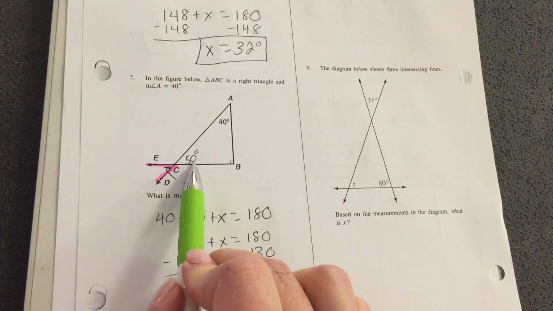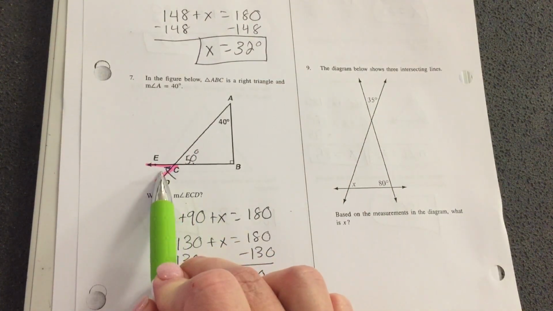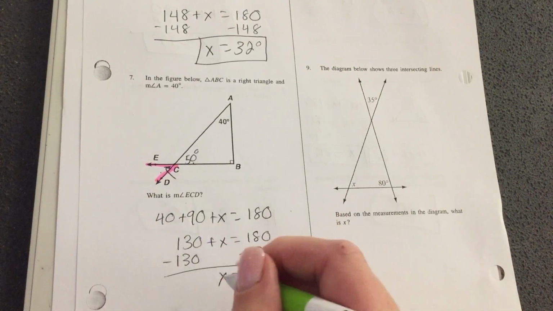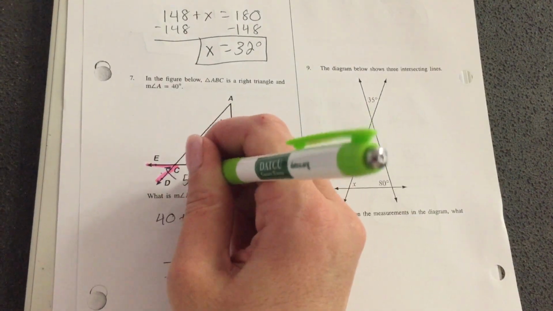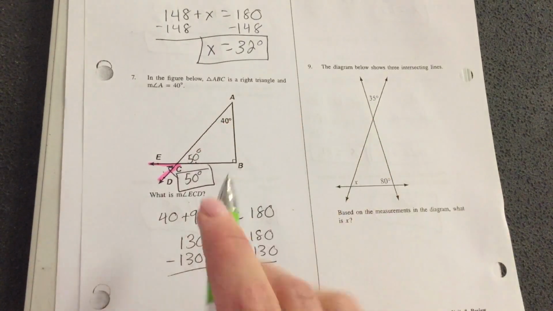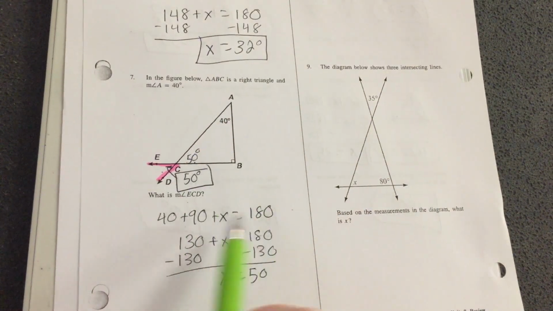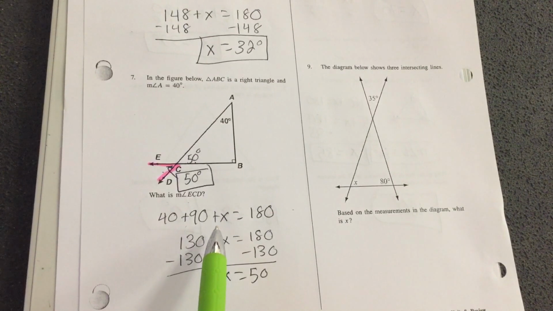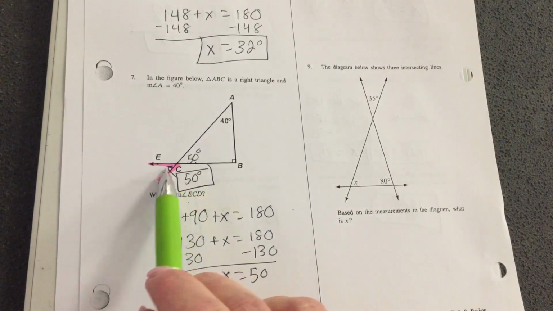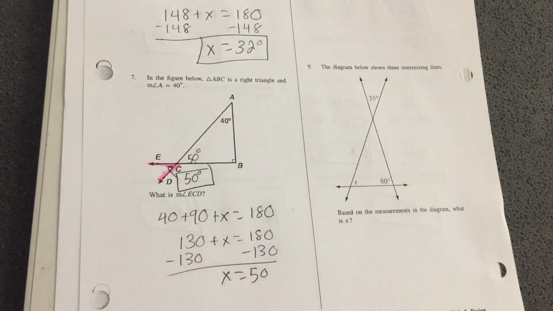If this angle is 50 degrees, this angle is 50 degrees because they're corresponding angles. Okay? So this is 50 degrees. They're not 50 degrees because of the equation. They're 50 degrees because they're corresponding angles right there. Number 8.